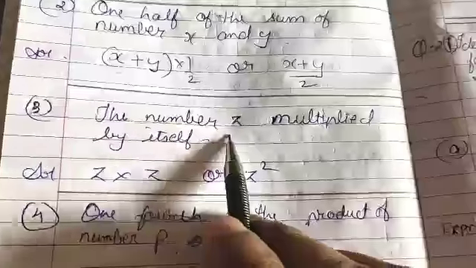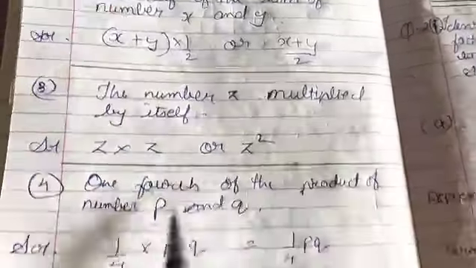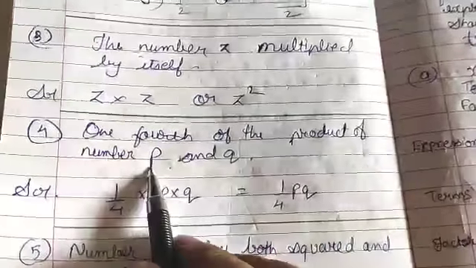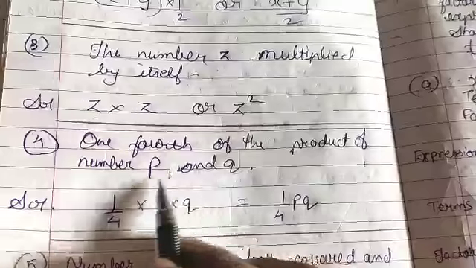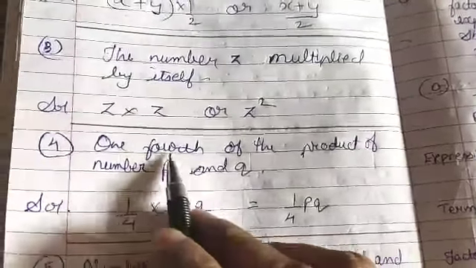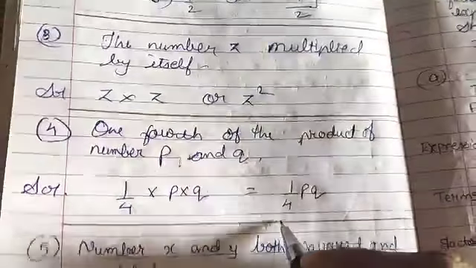The number z multiplied by itself means z into z, which gives z square. One fourth of the product of P and Q means first you have to make the product of P and Q, then take one fourth of it, that is 1/4 multiplied by P and Q, or you can write PQ upon 4.